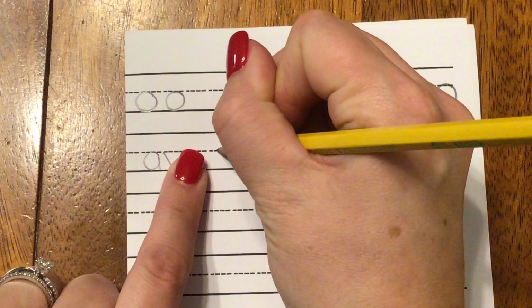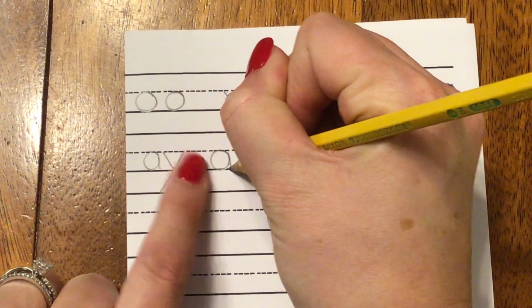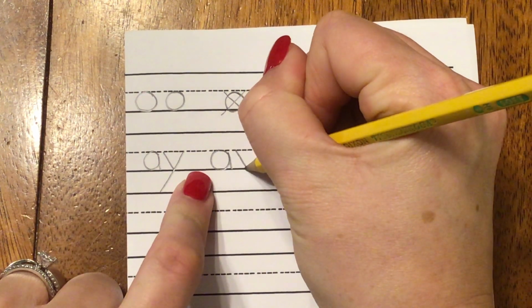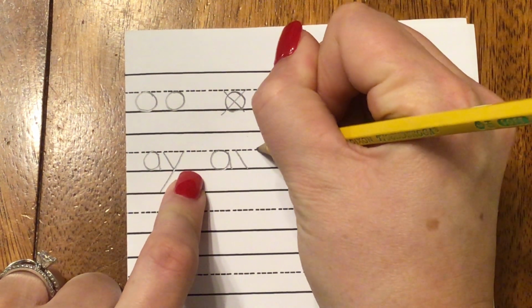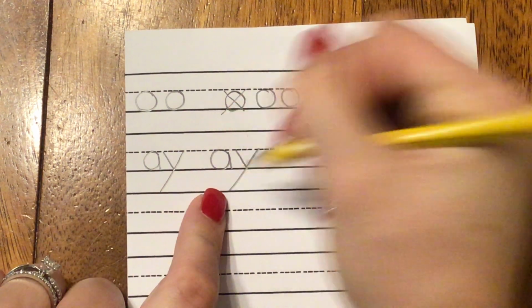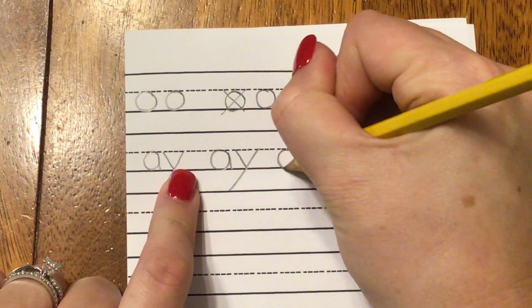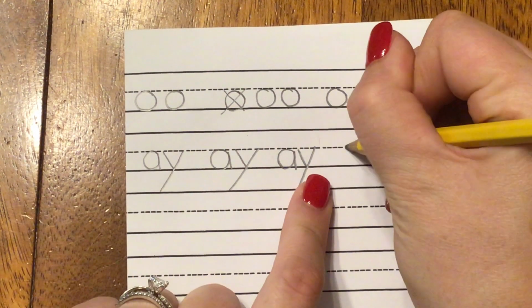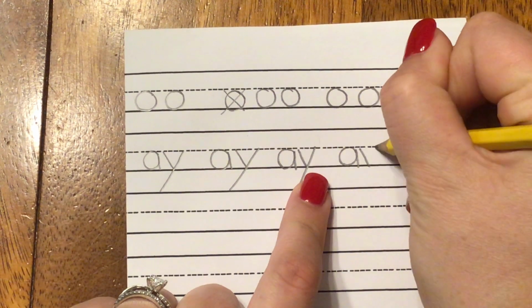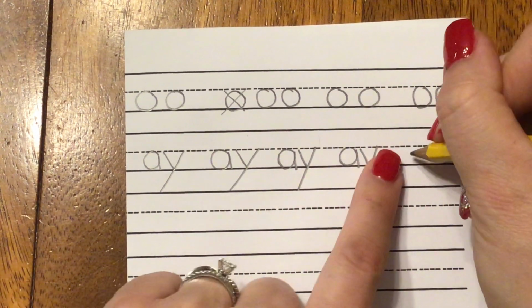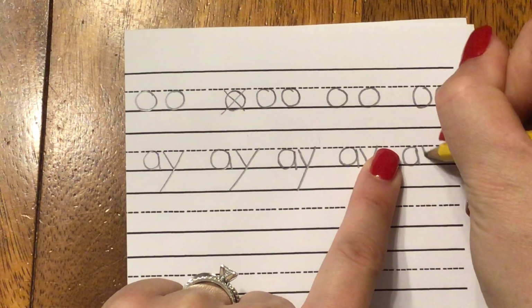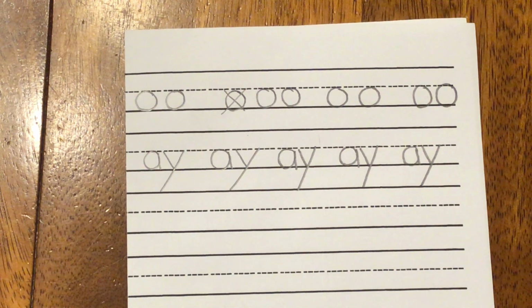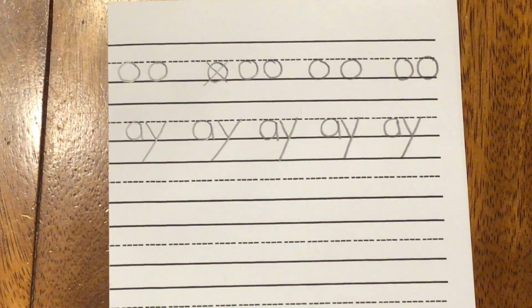Making sure we're starting at 2 o'clock, around the clock, up to 2, pulling straight down. I should have a tiny little tent. And my Y starts at the dotted line. Pull down to the baseline, pick up my pencil, dotted line through the baseline and down to that next line. A-Y says A. A-Y says A. If you are not at the end of the line yet, don't worry. Go ahead and push pause and finish up.